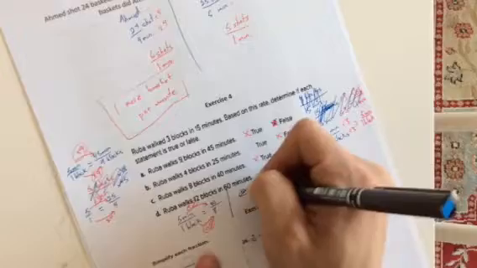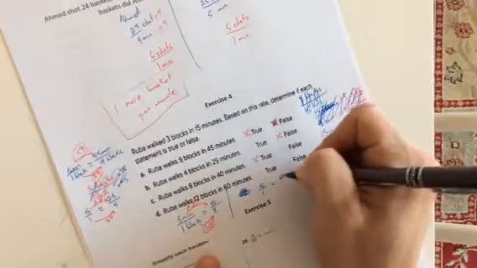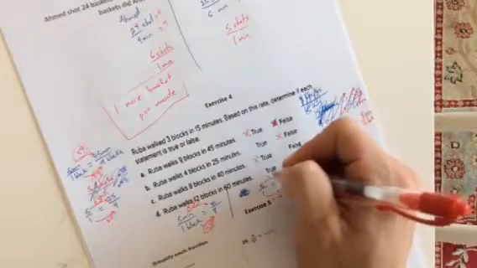12 blocks, 60 minutes. It's the same thing. So, here we go. I'm going to do the work right here. 5 and 1, is that the same as 60 and 12? Times 12, 5 times 12 is 60. Those are the same, so that's true.